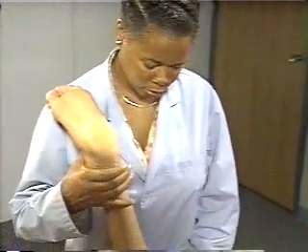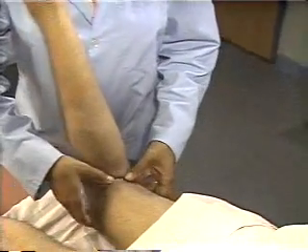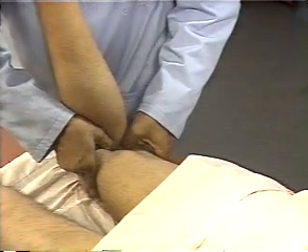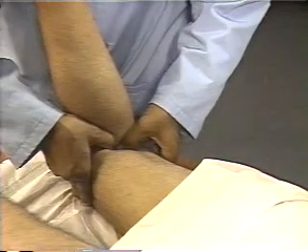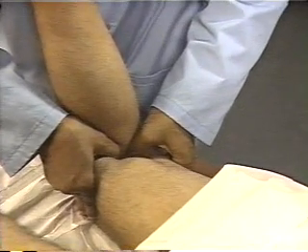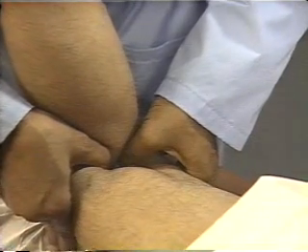If the popliteal pulse is difficult to find, try this approach. With the patient prone, flex his knee to 90 degrees. Let his lower leg relax against your shoulder or upper arm and press your thumbs deeply into the popliteal fossa.